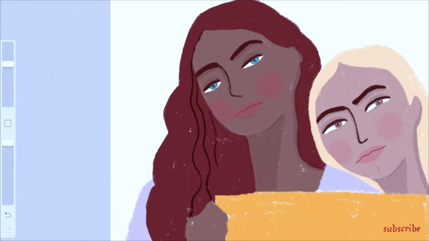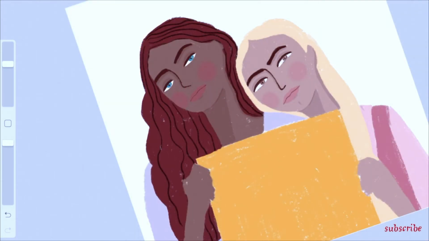So there are different ways of drawing hair. I usually love drawing hair with a lot of detail.